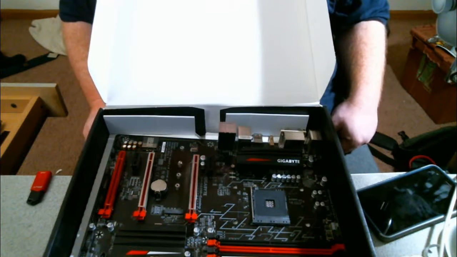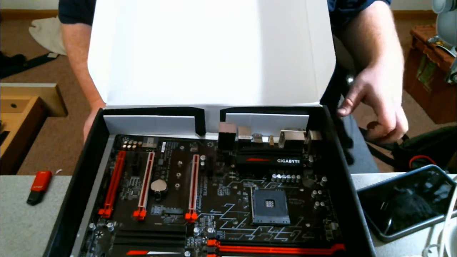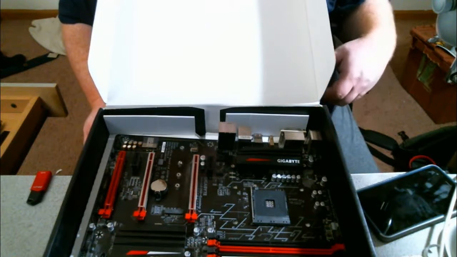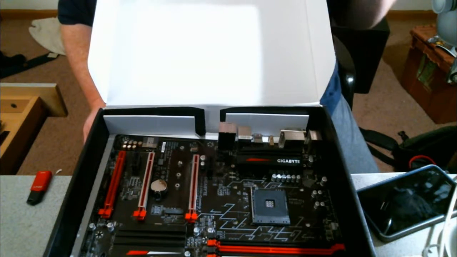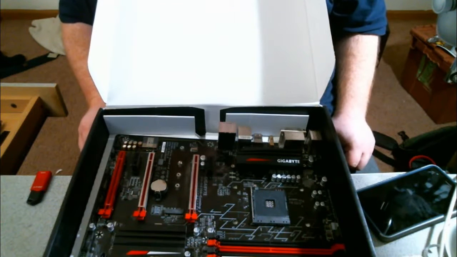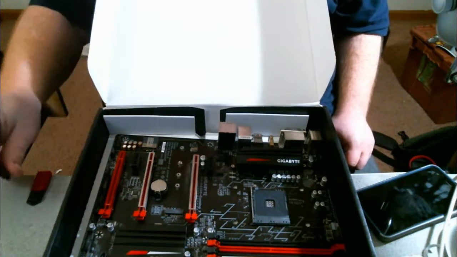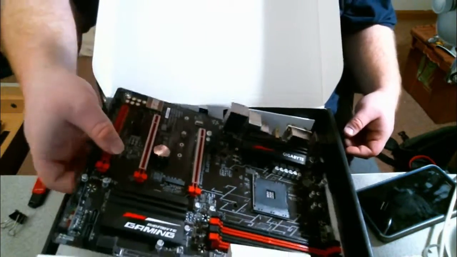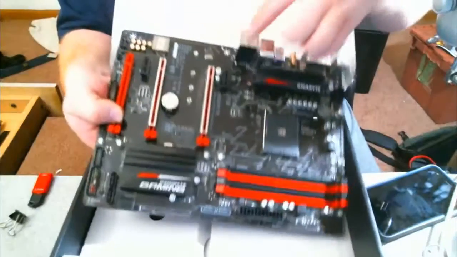And so you wouldn't get the same performance, but at the same time you'd still get a good amount of just raw power.